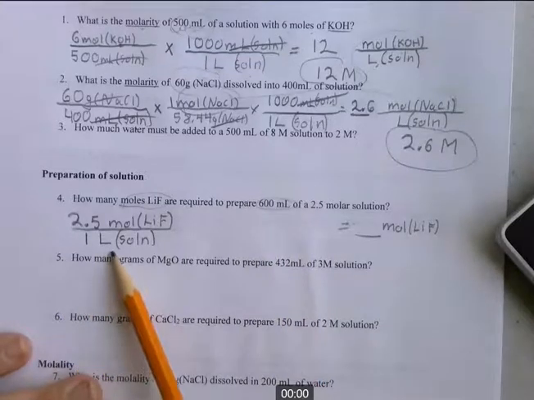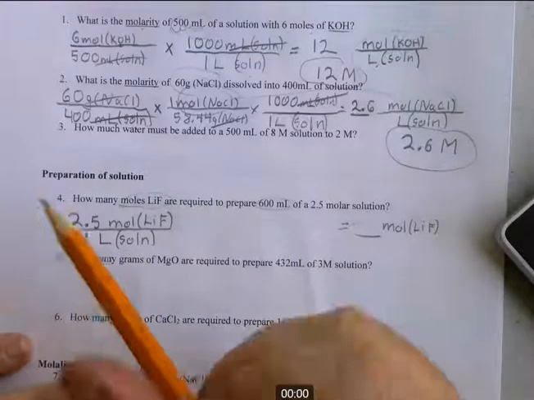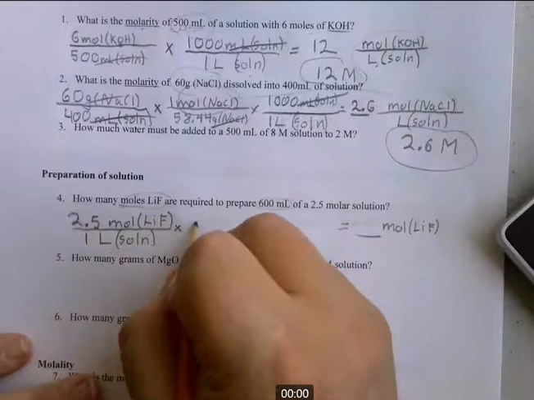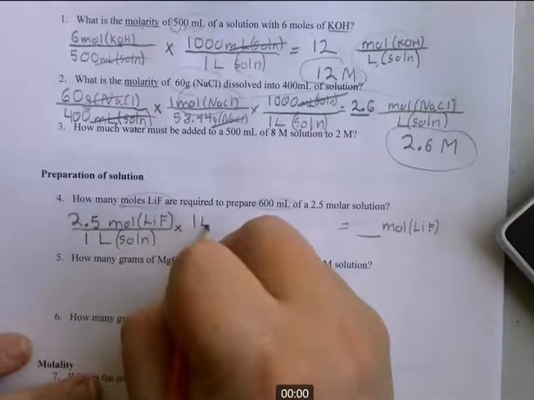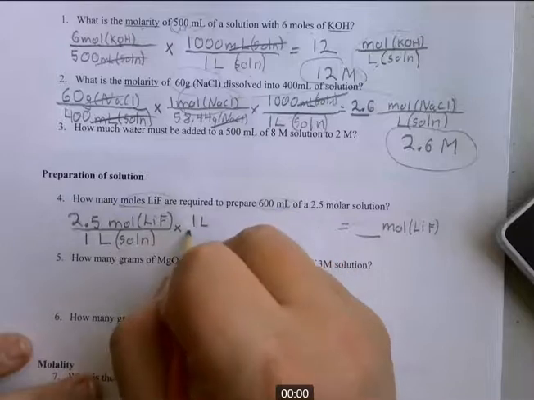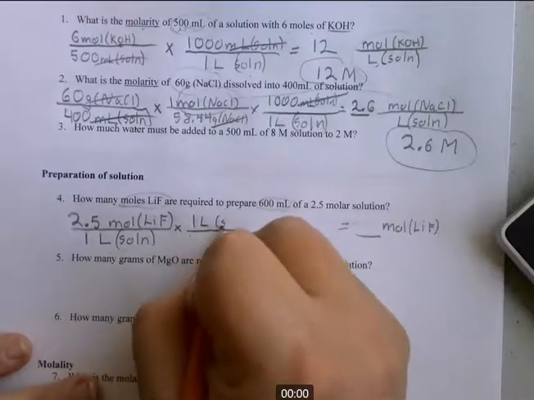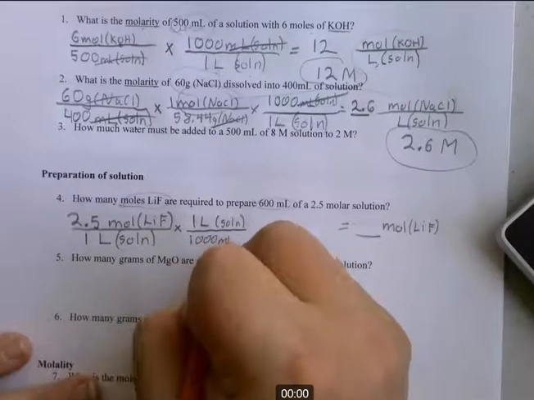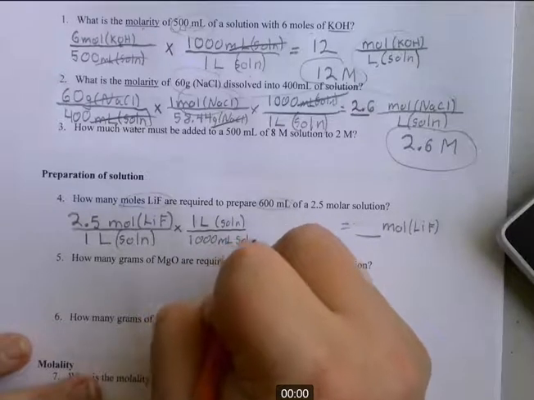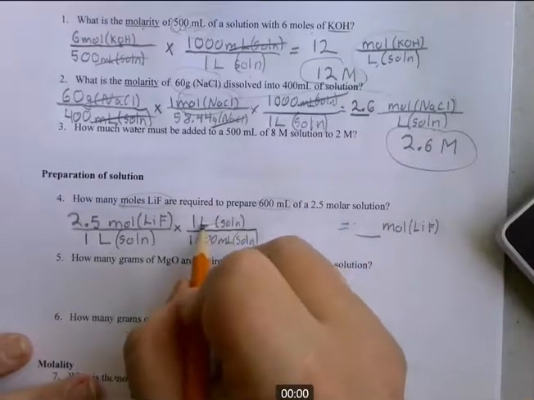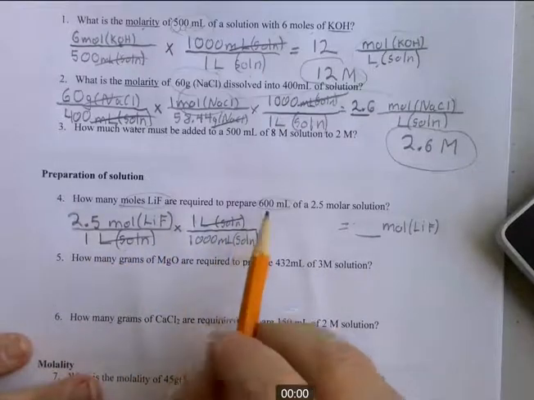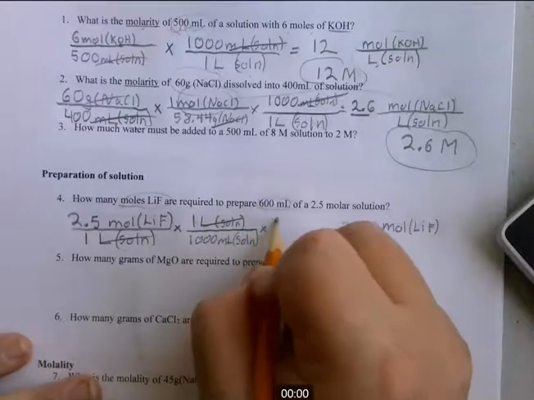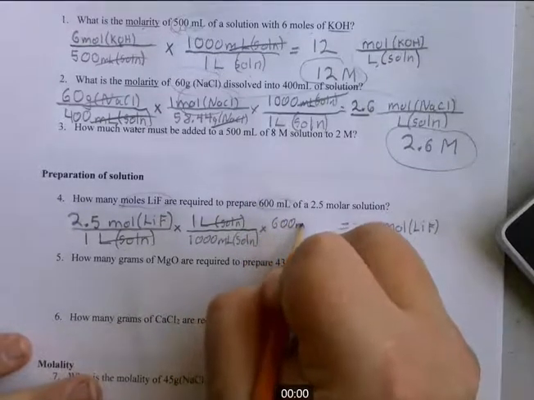So first thing is, let's convert liters into milliliters. That means we're going to take 1 liter of anything for every, let's say, solution, since that's what we're dealing with. Always write what you're talking about. For every 1,000 milliliters of solution. So this cancels with this. And now you have milliliters of solution, and up there you have 600 milliliters of solution. So you're going to multiply times 600 milliliters of solution.